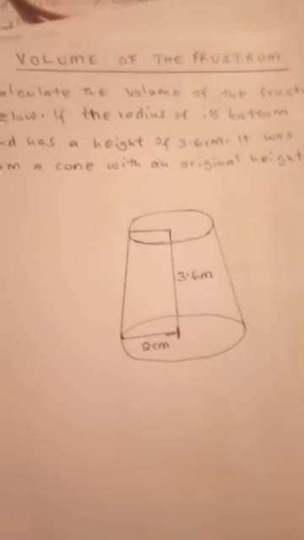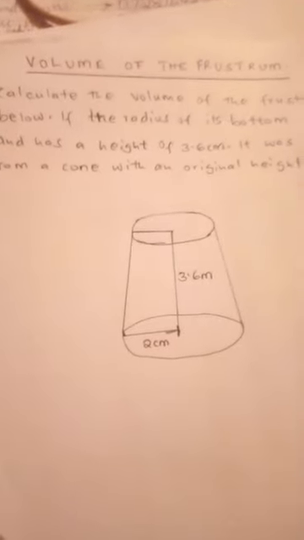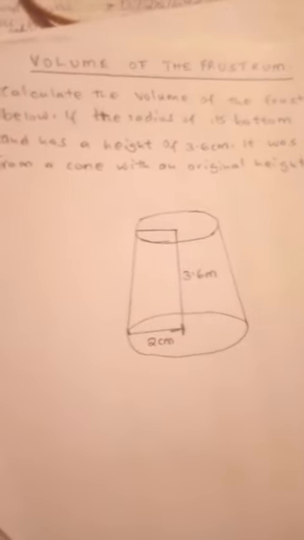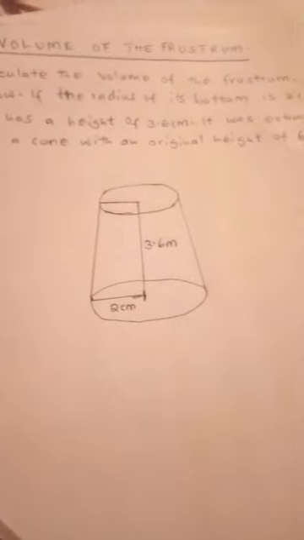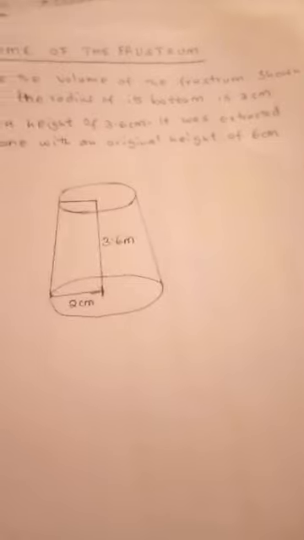Okay, we are going to look at the volume of the Frustum. Now we start by reading the question. The question is, calculate the volume of the Frustum shown below, if the radius of its bottom is 2 centimeters and it has a height of 3.6 centimeters. It was extracted from a cone with an original height of 6 centimeters.